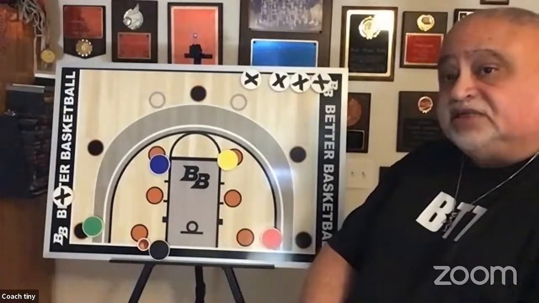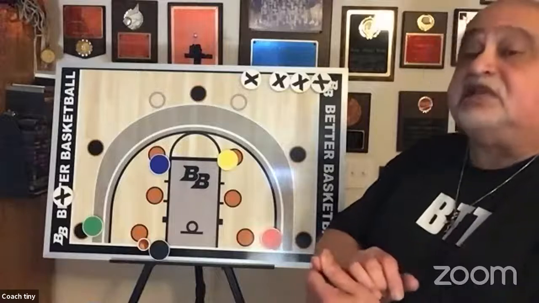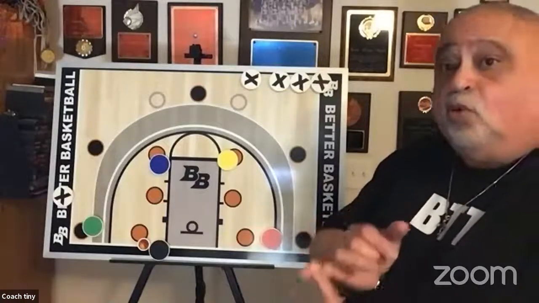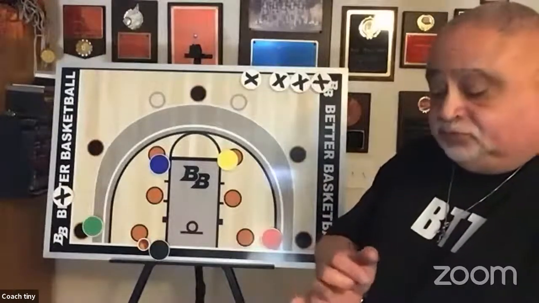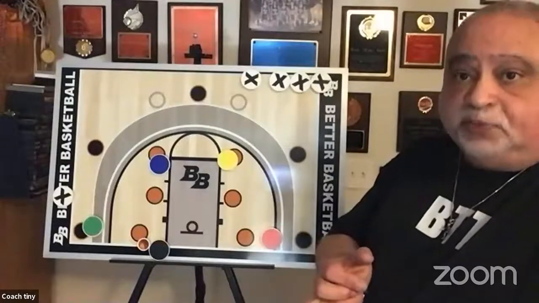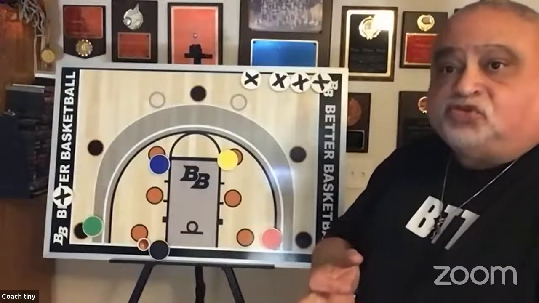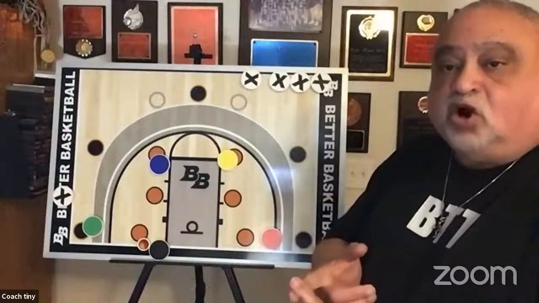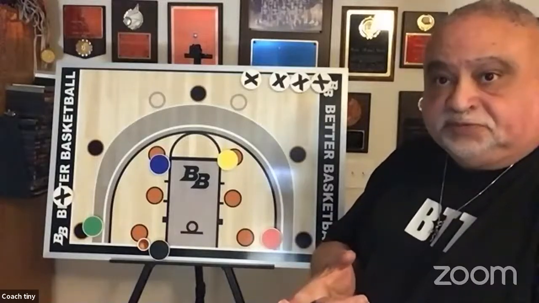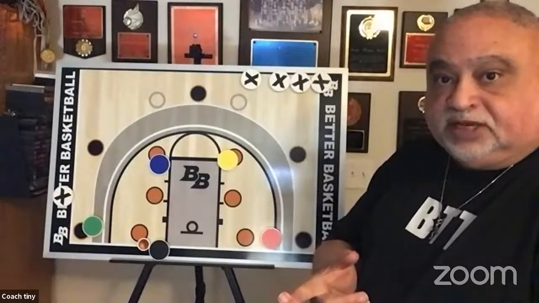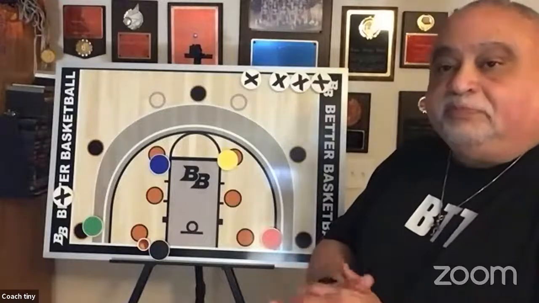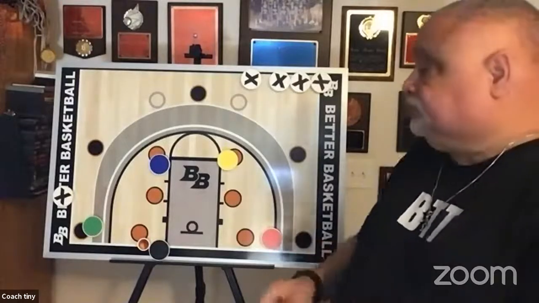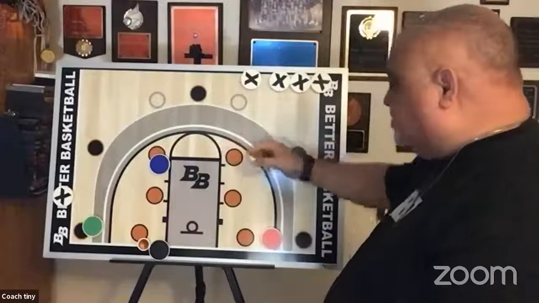So those are the 6 options, the 6 layers. 1, pass and cut. 2, feed the post. 3, dribble at. 4, dribble penetration. Okay. 5, the basic slides. I'm going to go back to the basic slides.